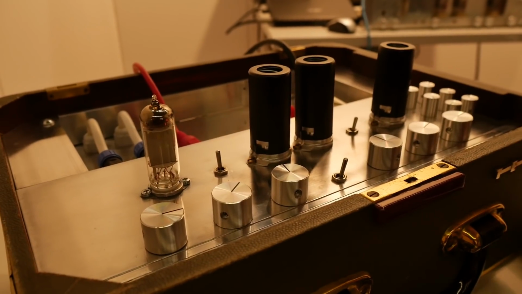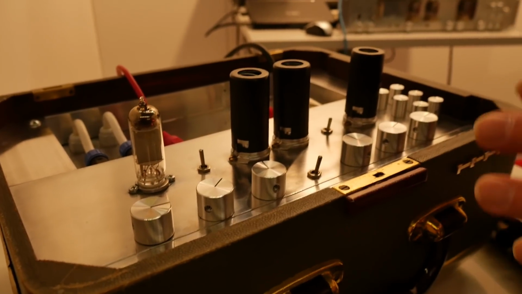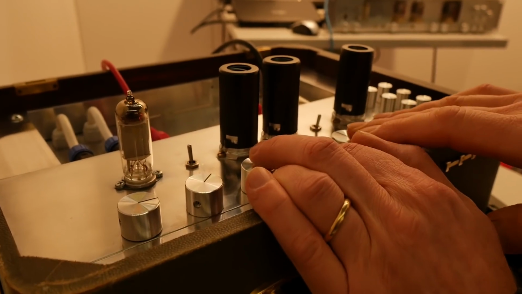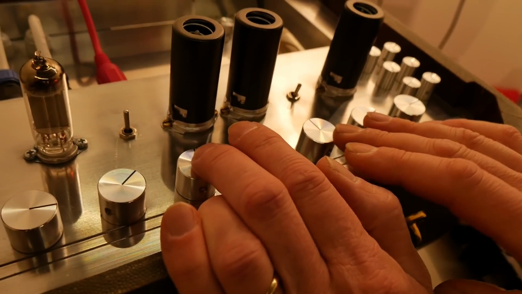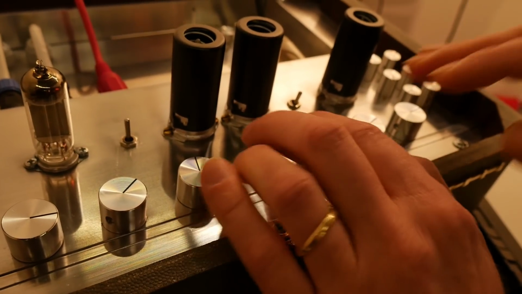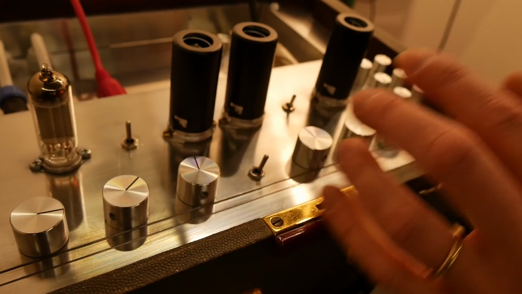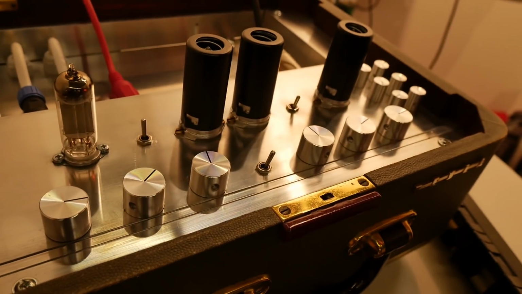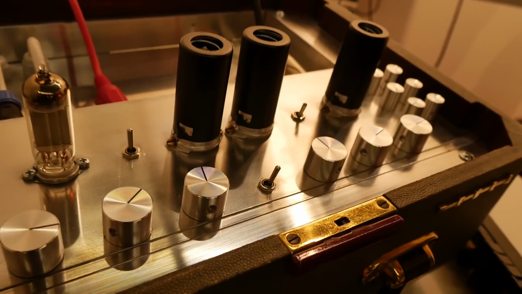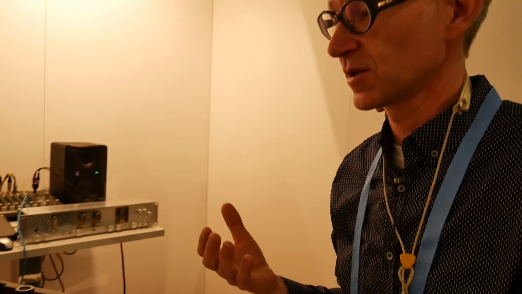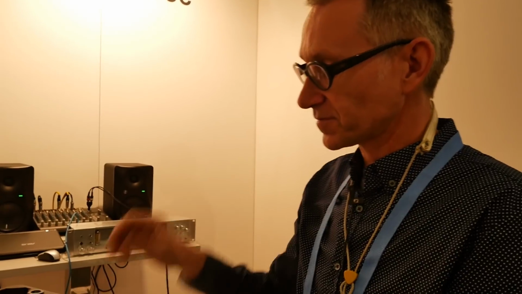All that happens, but as you want to vary the sound, you have controls that control the coupling of the stages and the loads that the stages have and the impedances between them. So they either agree or disagree a little bit, and that way you get different sounds. It's all mixed together.